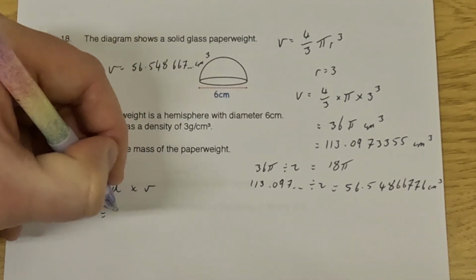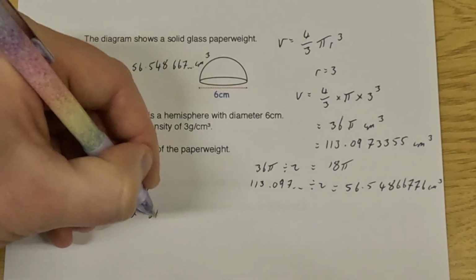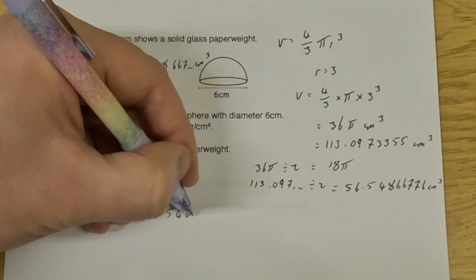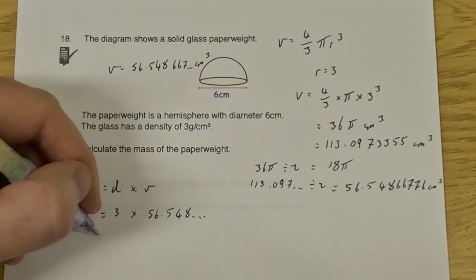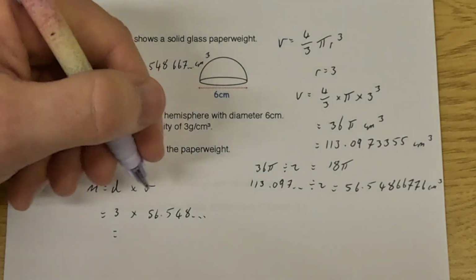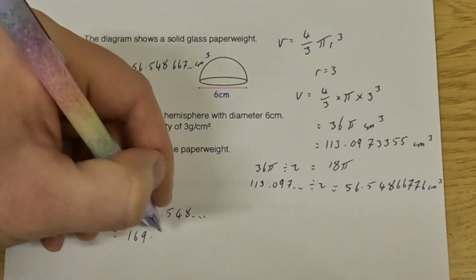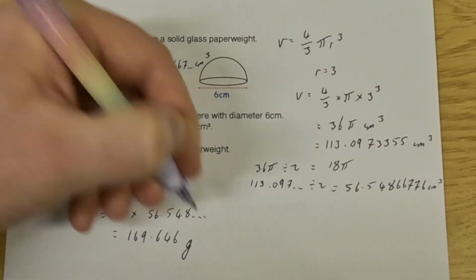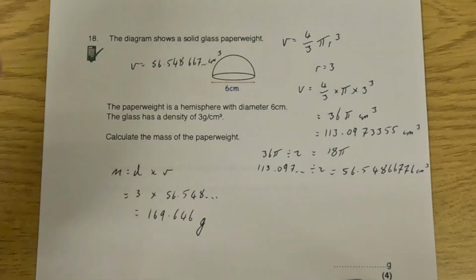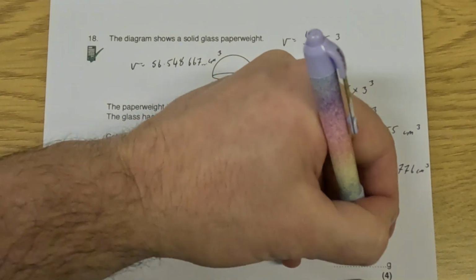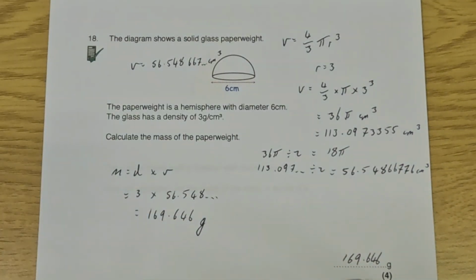So the density is 3. We're then going to times that by 56.548 and so on, or your 18 pi, and you get an answer of 54 pi, or 169.646 grams. And that's it. So that paperweight has got a mass of 169.646 grams.